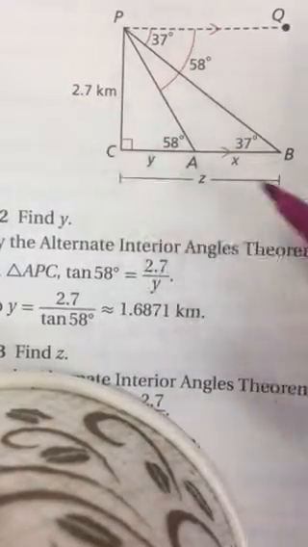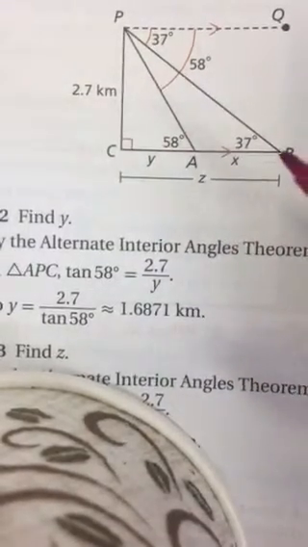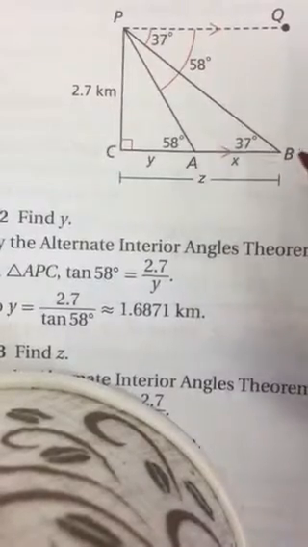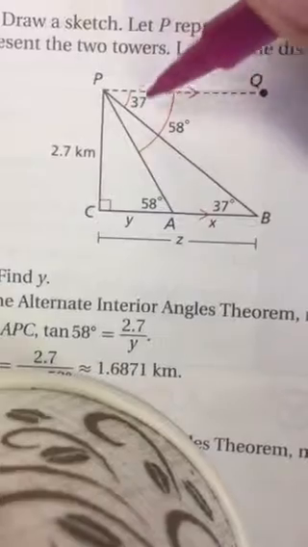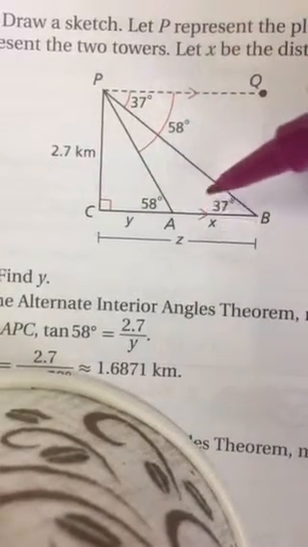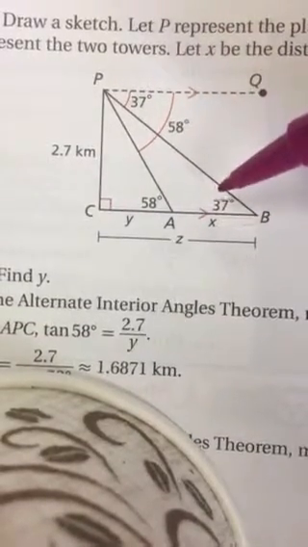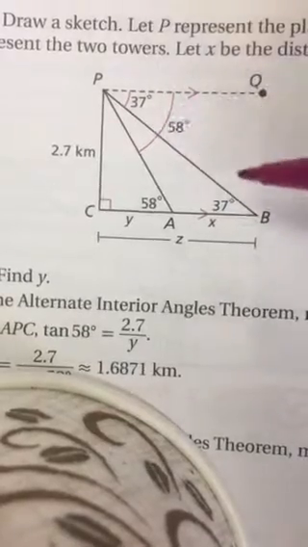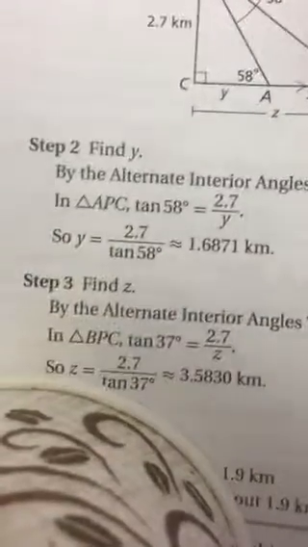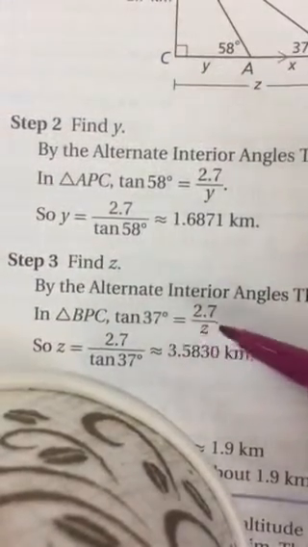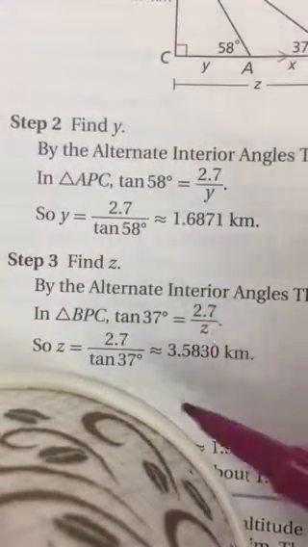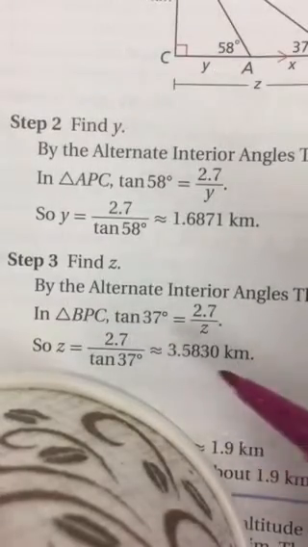So it's the distance between the pilot and the second or the farthest away control tower. So again, we're going to recognize that our angle of depression and our angle of elevation are congruent or equal because they are alternate interior angles. And we're going to say the tangent of 37 degrees equals the 2.7 over the z. Here we have tangent of 37 equals 2.7 over z. We do the math, and here is the distance for that one.